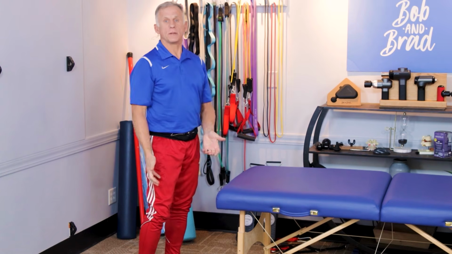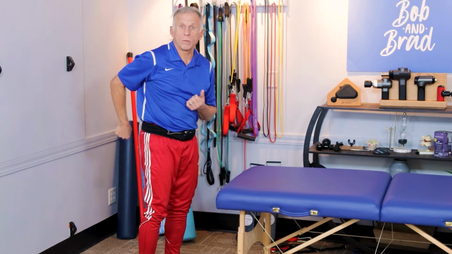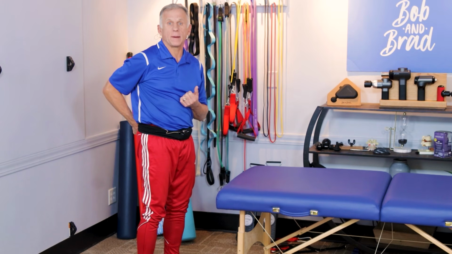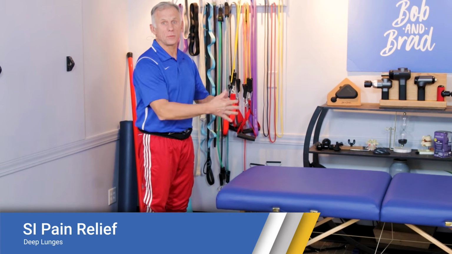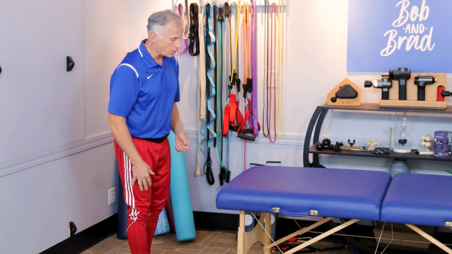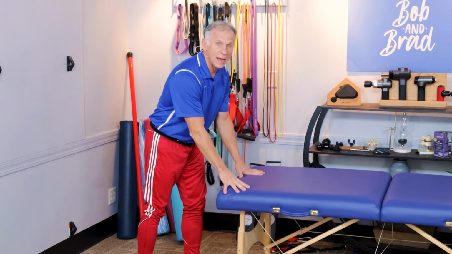All right, the third step is a stretch. This is what I personally do. My right SI does irritate me from time to time. I do this while it hurts to get it better, as well as a maintenance stretch in between so I don't have the flare-ups. You simply find a very solid object.